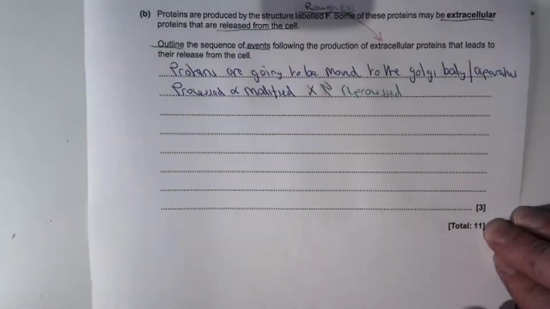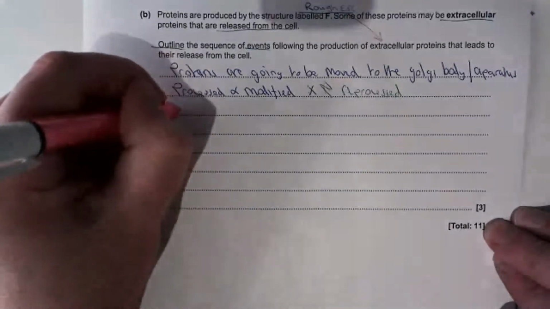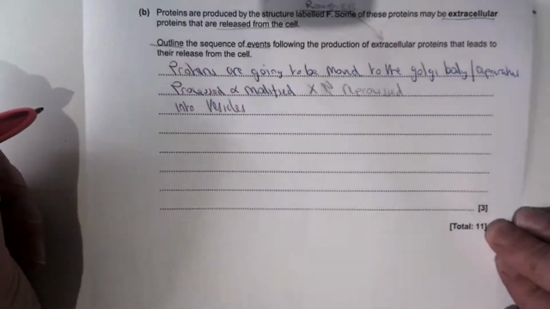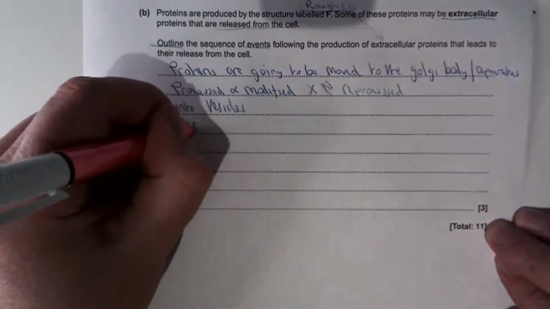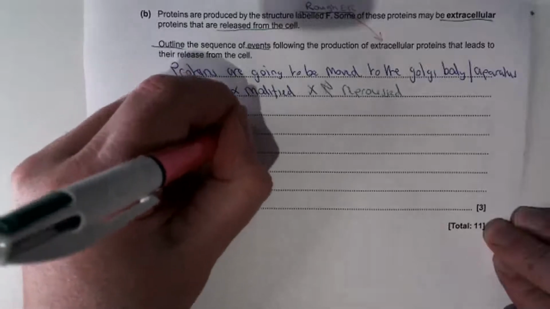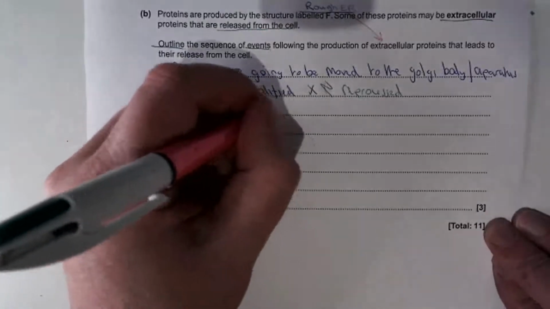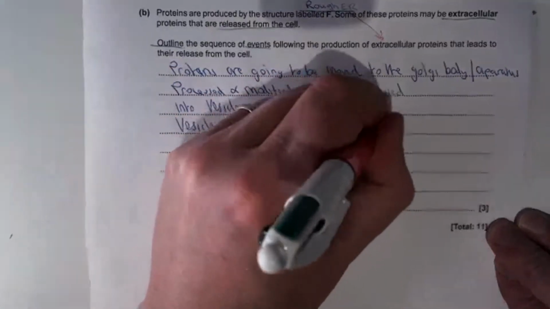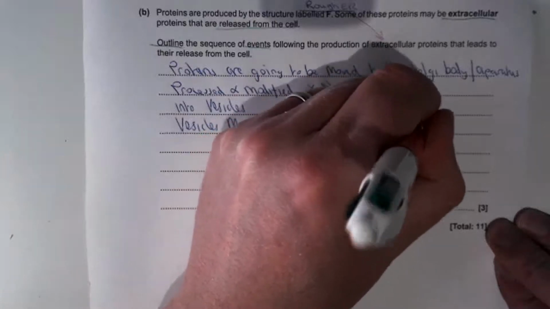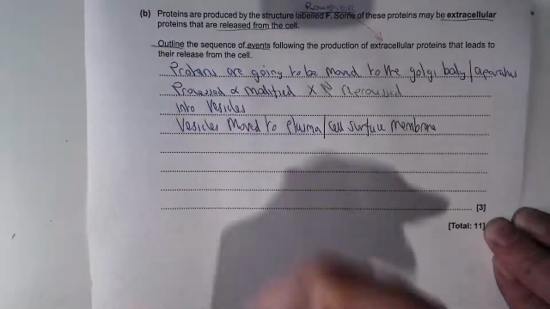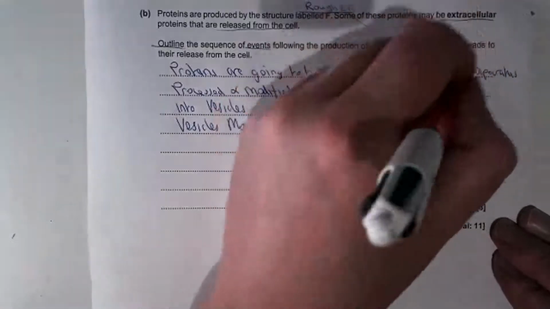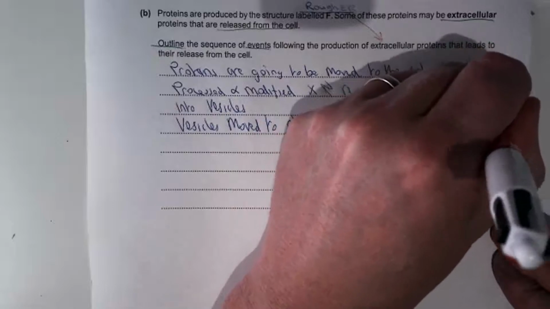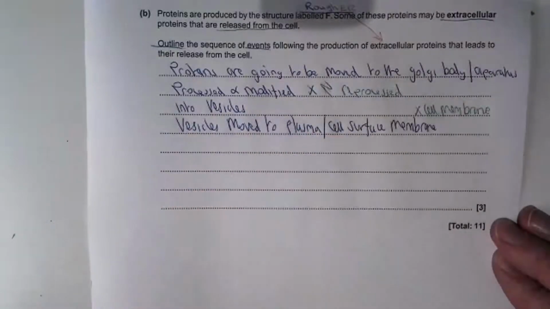Right, once they're processed and modified, they're then moved into vesicles. And the vesicles are then moved to the plasma or cell surface membrane. You can't just say cell membrane. You've got to say plasma or cell surface membrane.